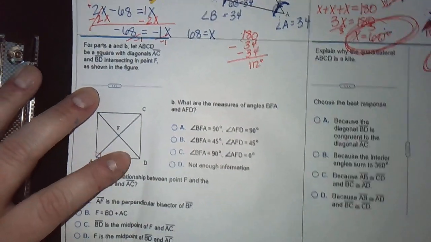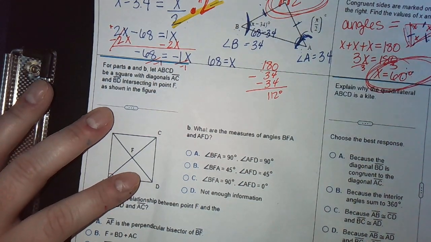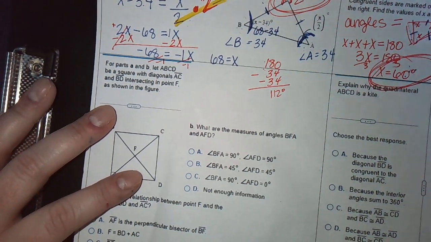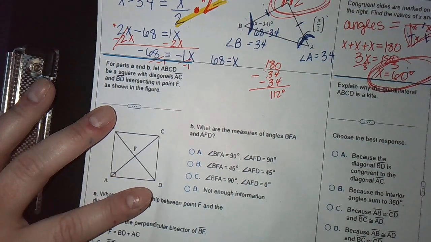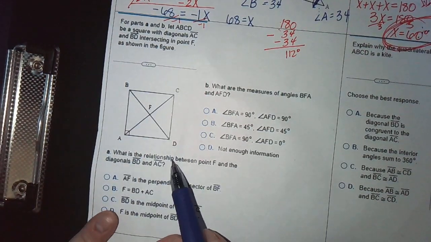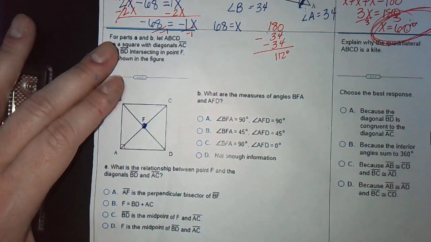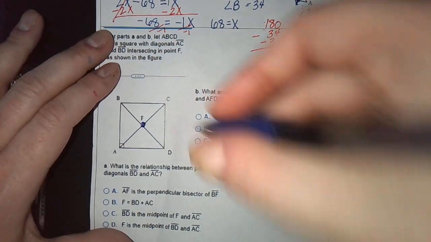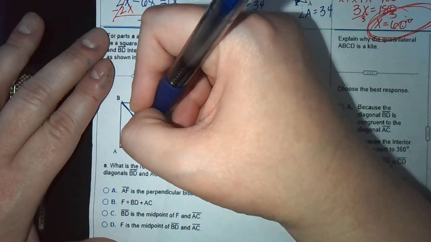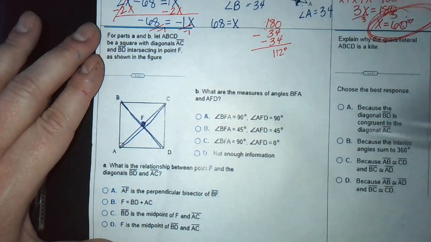We got 2 more. For parts A and B, let A, B, C, D be a square with diagonals AC and BD intersecting in point F as shown in the figure. Part A says, what is the relationship between point F and the diagonals BD and AC?